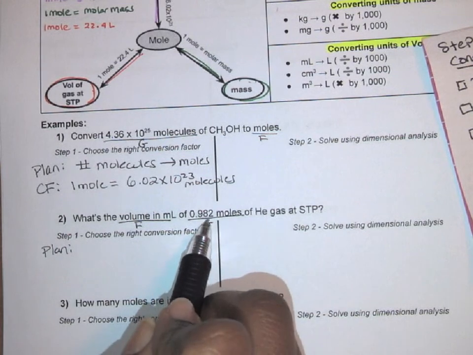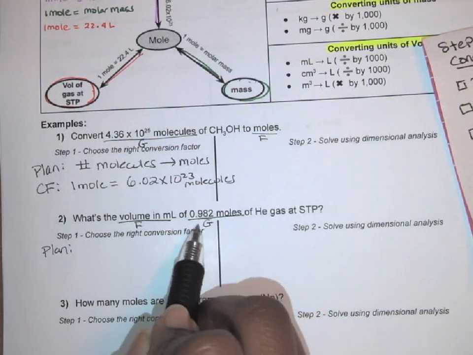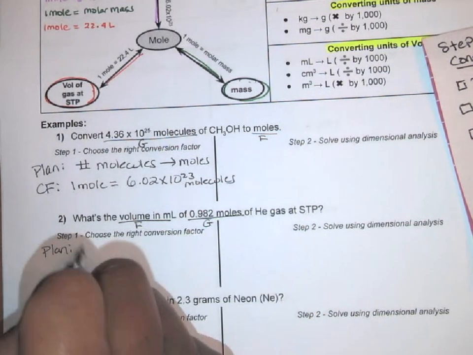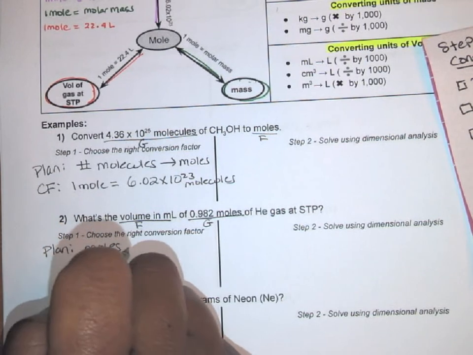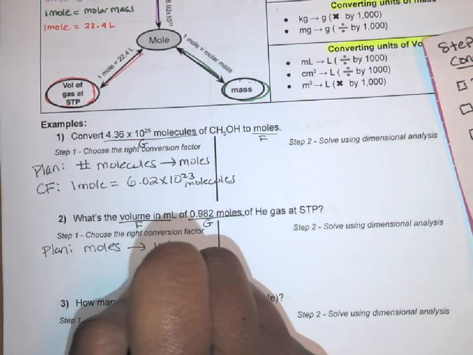So my plan will be going from my given to find. From moles, I'm given the moles, and I'm trying to get to the volume. And this is of a gas at STP.